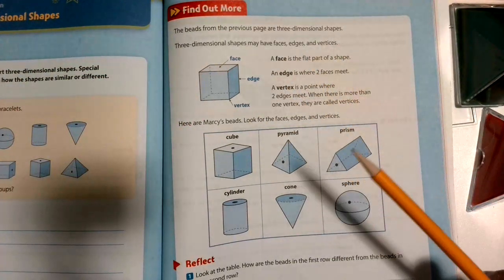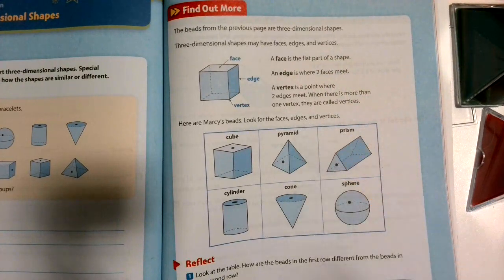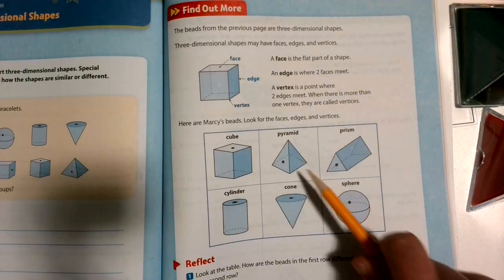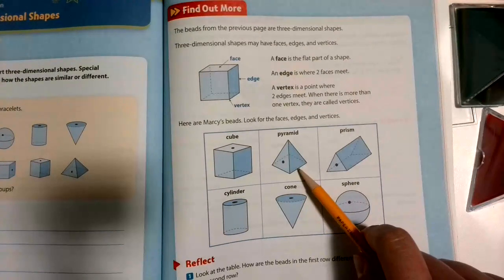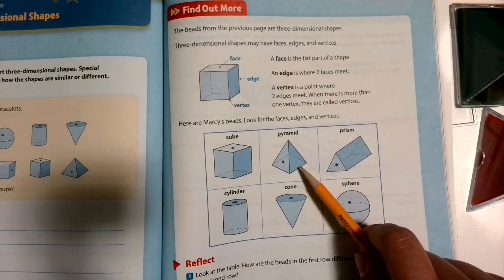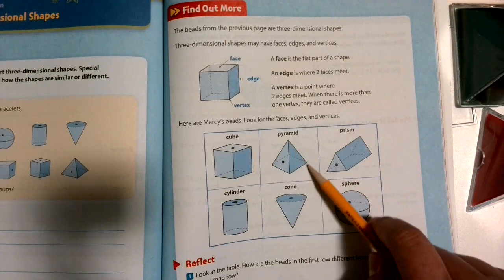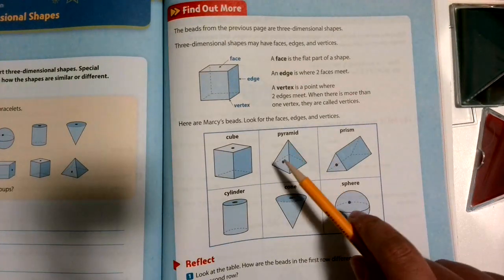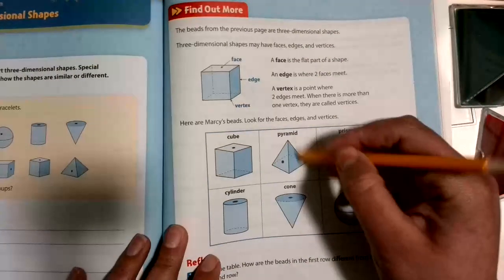And then I'm also going to show you two different types of pyramids. Here's one, but this is not the one that was on your assignment on Monday. And this is the pyramid that a lot of students thought was on the assignment. So I'm going to tell you the difference and show you the difference.